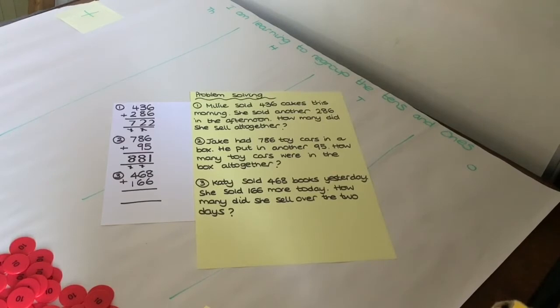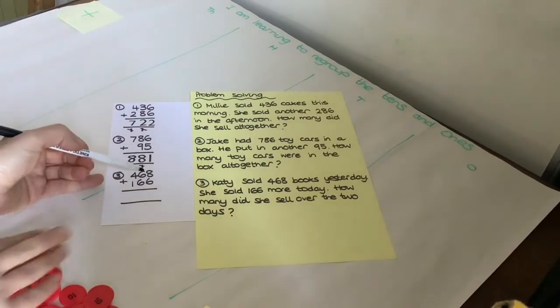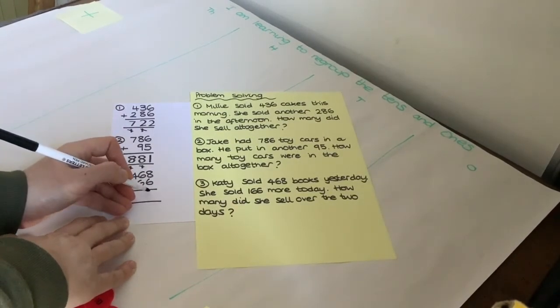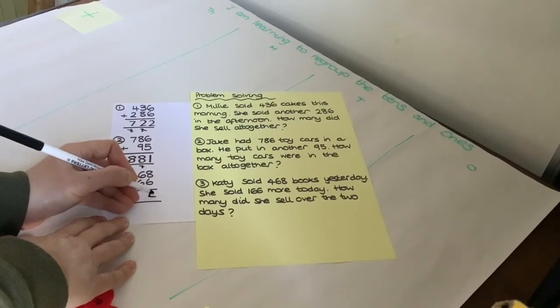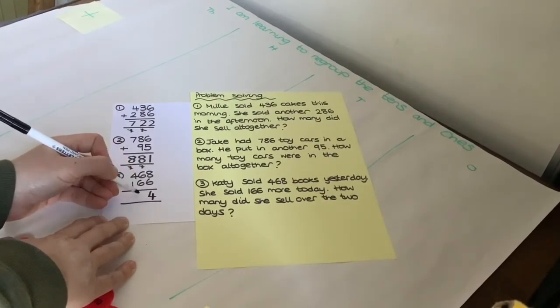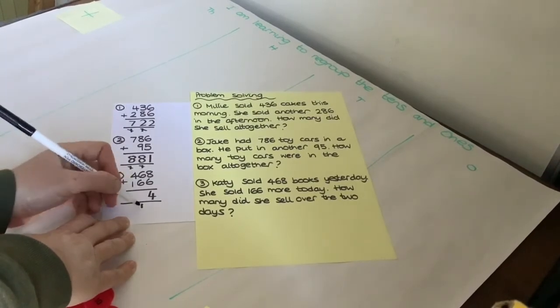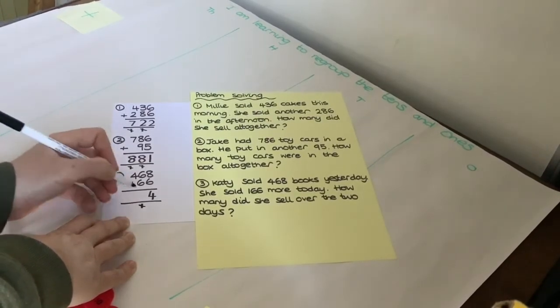And then the last question. We have 468 books sold yesterday, 166 today. So how many did she sell altogether? Let's add them up. We have 8 ones plus 6 ones, which is 14 ones. We're going to regroup that into 4 ones and a 10. Boing it over and put it under. 6 tens plus 6 tens plus this 10 here means we have 13 tens.